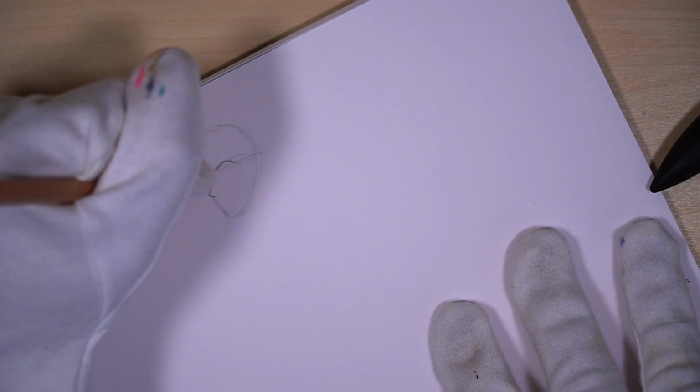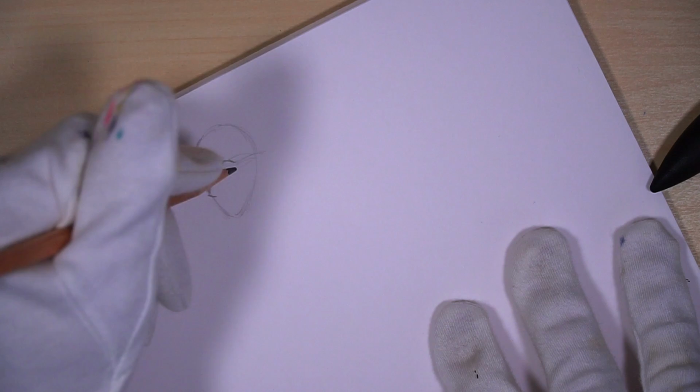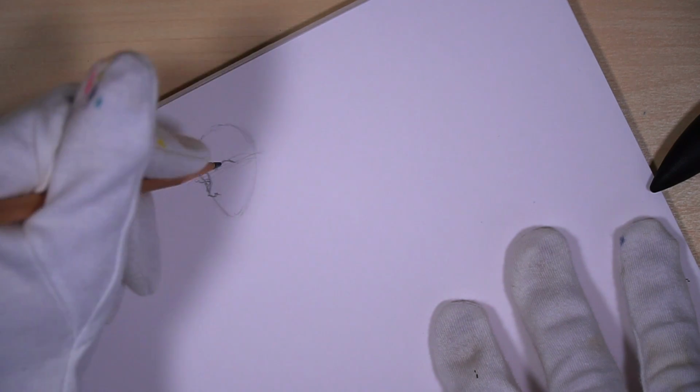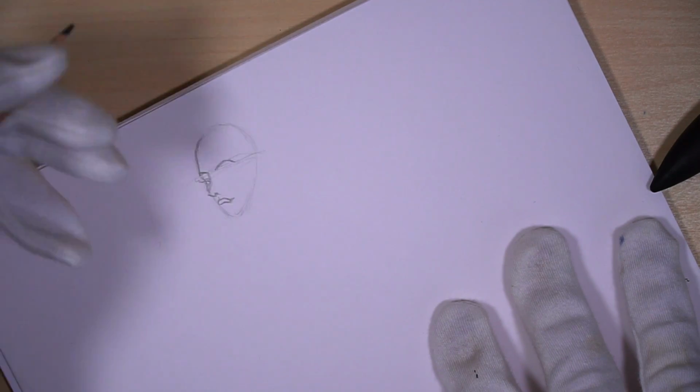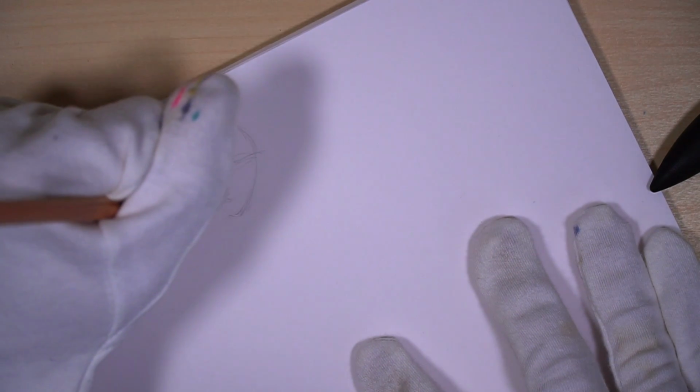And then in the same places where we usually have eyes, nose and mouth, I place them, and I slightly change the position.